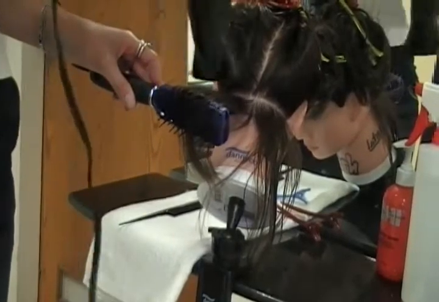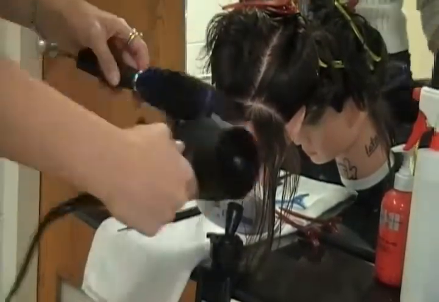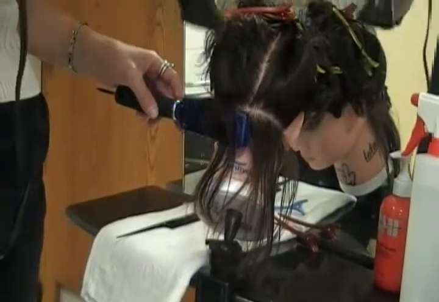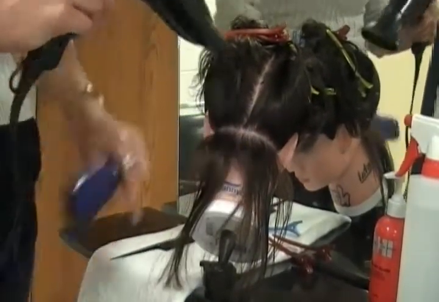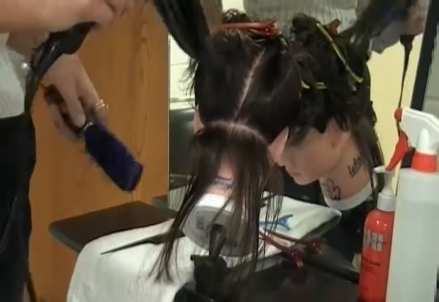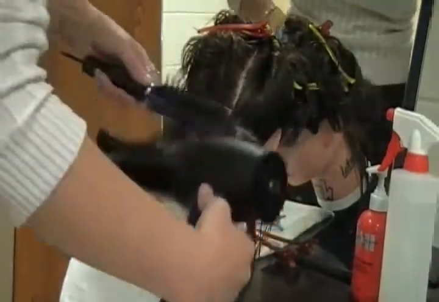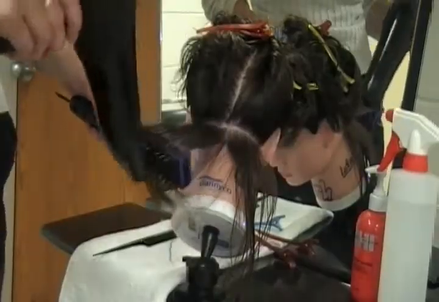My blow dryer should always be moving, and that's going to prevent any burns from happening. If I had this on the heat setting that it is and left it in one spot, it will get very hot for my client. So I always want to keep the blow dryer moving and to be blow drying down to the ends of the hair.